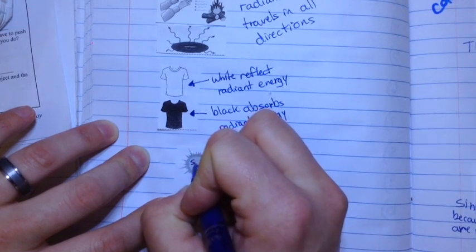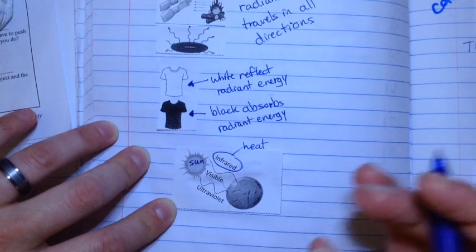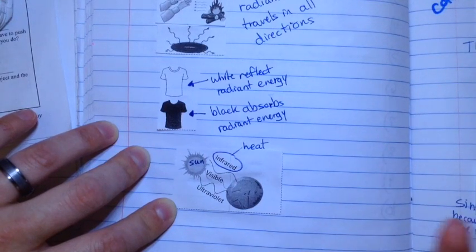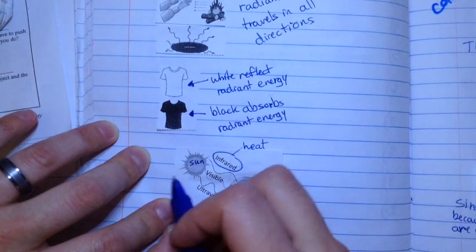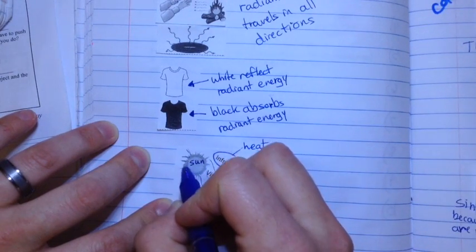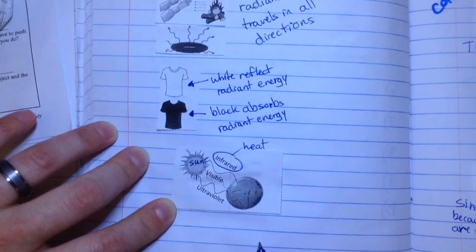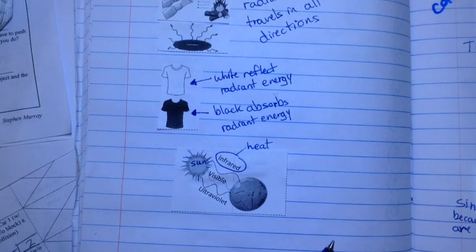But all of the heat we get from the sun comes through by radiation, because there's nothing between us and the sun. There's no solid, no liquid, no gas, so it can't get to us through conduction or convection. The only option is radiation. So the sun is actually an amazingly perfect example of radiant thermal energy, because that's the only way its energy can get to us.